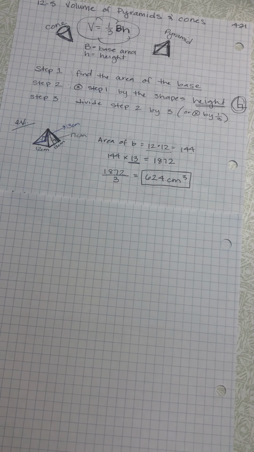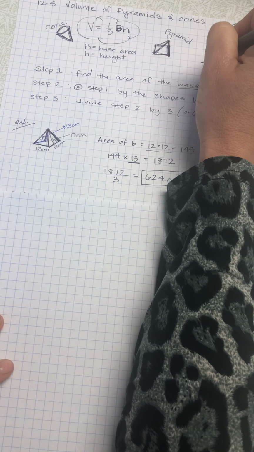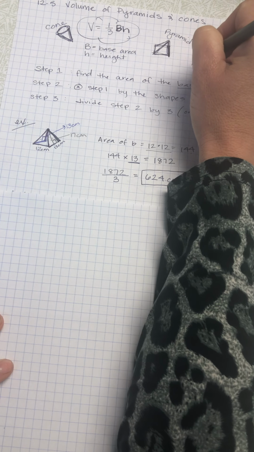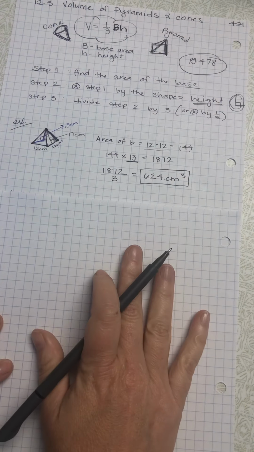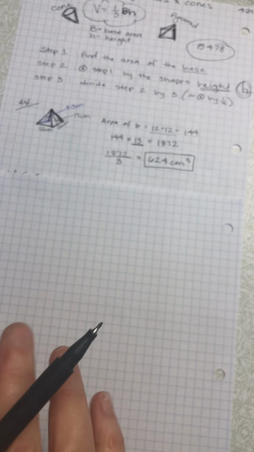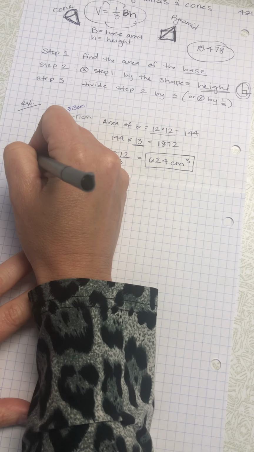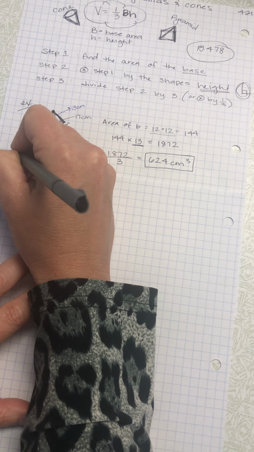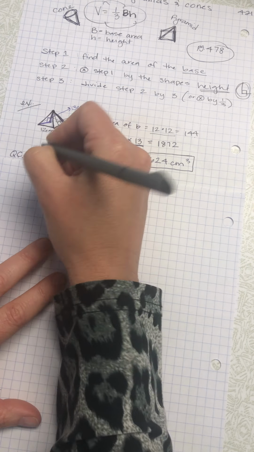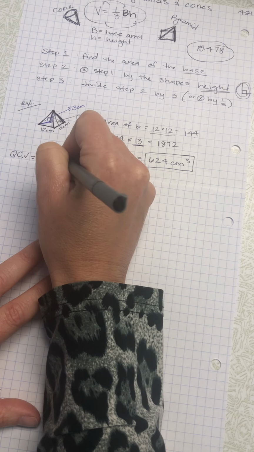I want you guys to try one. So if your book isn't open, you need to. Join me on page 478. I want you to do the quick check near the bottom. Quick check 1. Find the volume of the pyramid at the left to the nearest cubic meter. Go ahead and pause it. Your quick check answer is 92 meters cubed.